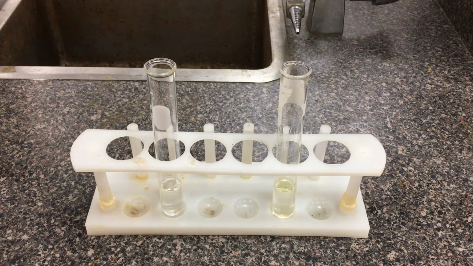Miscibility is very similar to solubility. It talks about whether one solution disperses itself into another solution, whether it dissolves. We tend to use the terminology of soluble and non-soluble when it's a solid dissolving into a liquid, whereas in this case we're mixing a liquid-liquid solution. We use the terminology miscibility. Miscible means it dissolves well, disperses well. Immiscible means it doesn't dissolve well.